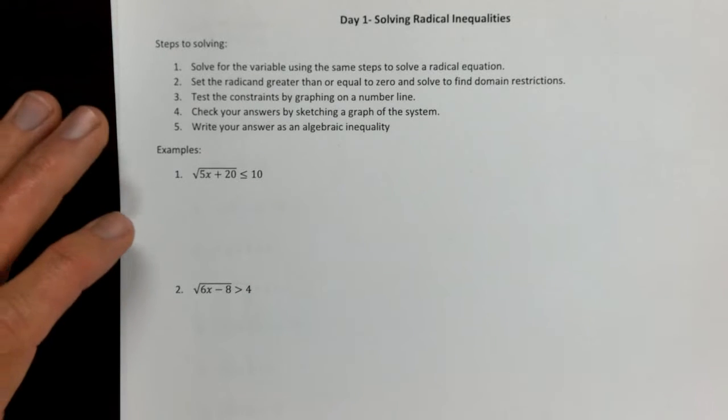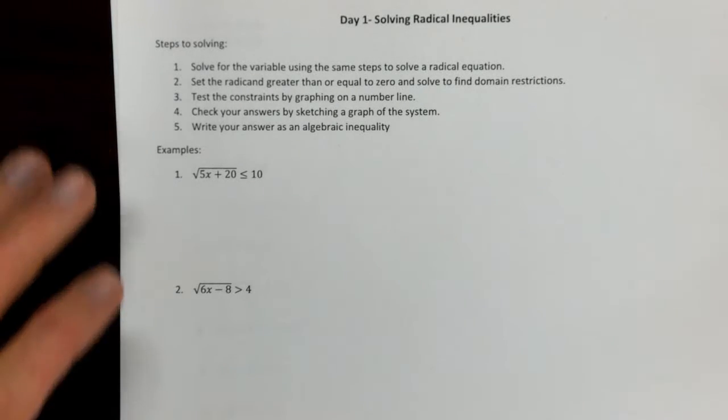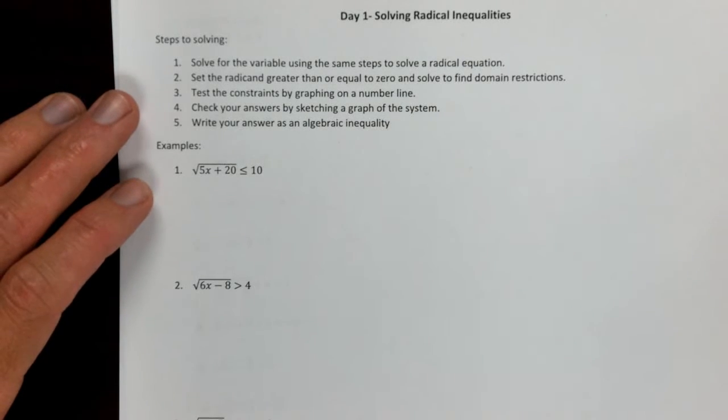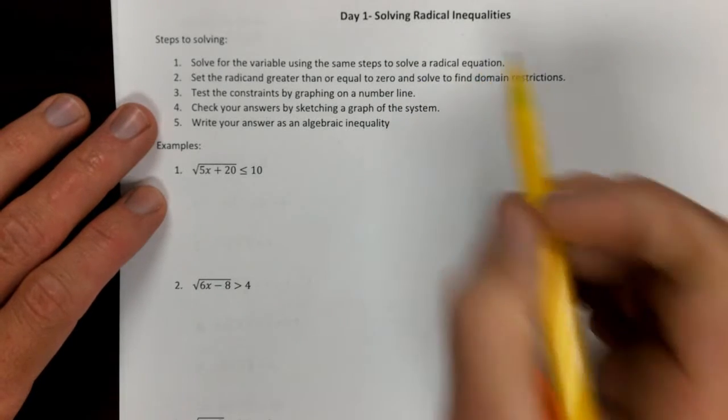Alright, today we're going to solve radical inequalities. We're going to solve these the exact same way. Step number one: solve using the same steps we would for a radical equation. Alright, so let's do that.